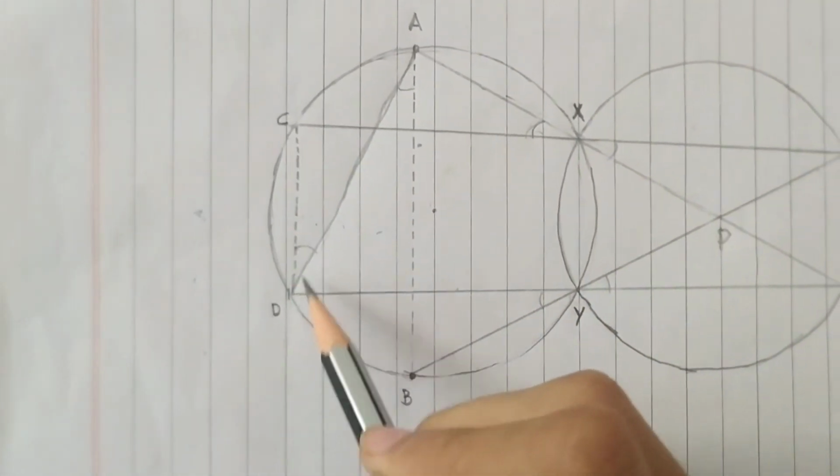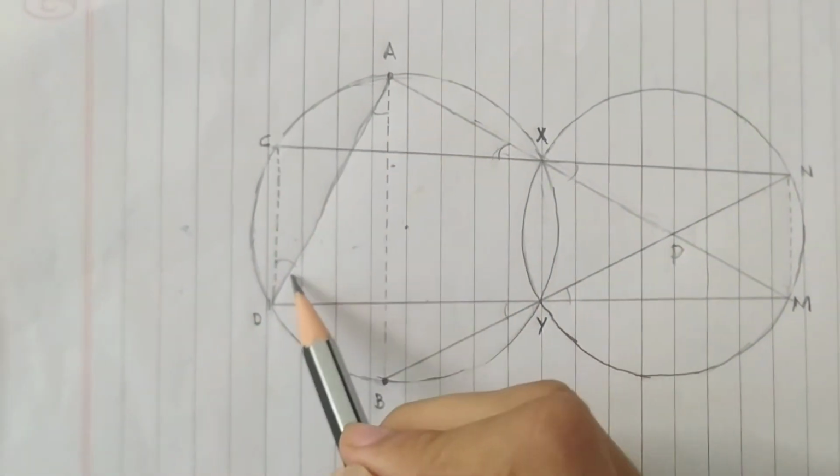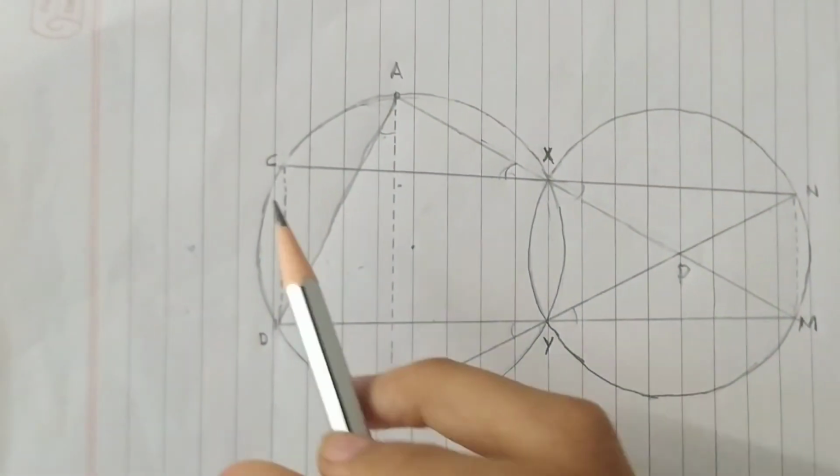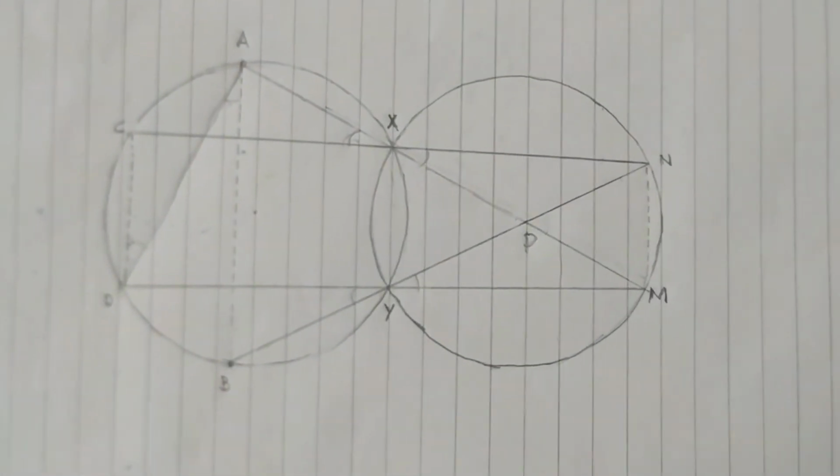And then finally, these are alternate interior angles of AB and CD on this line. So if this angle is equal to this angle, then AB is parallel to CD. So that's a very clean solution.